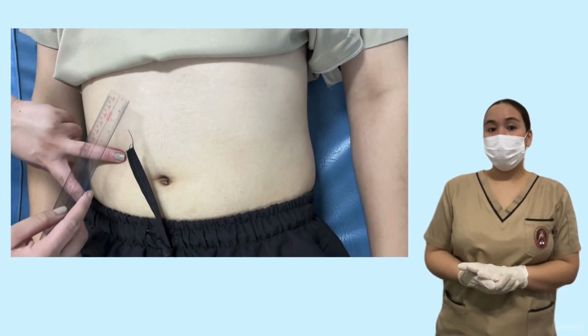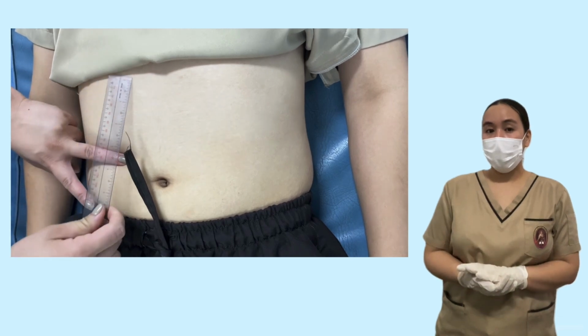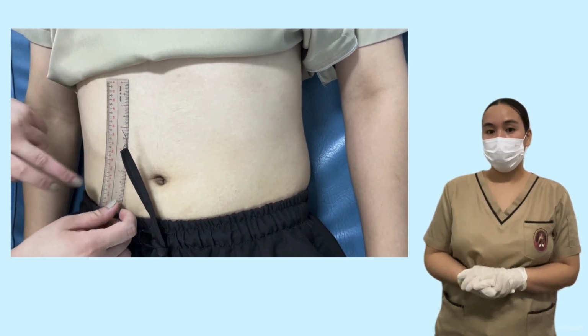We want to measure then the distance between the two marks, which is the span of the liver.